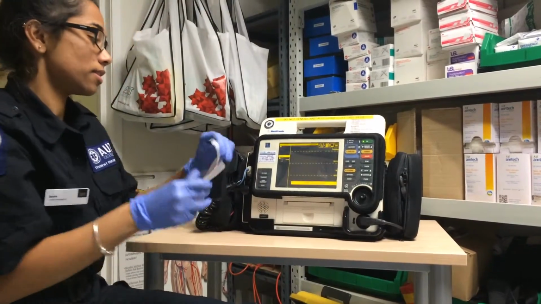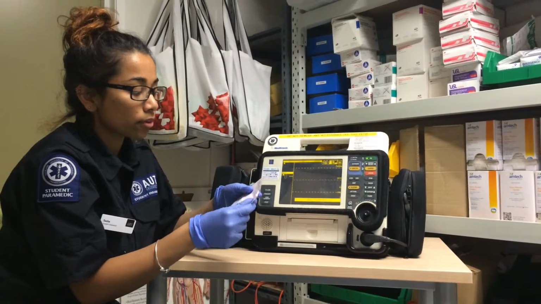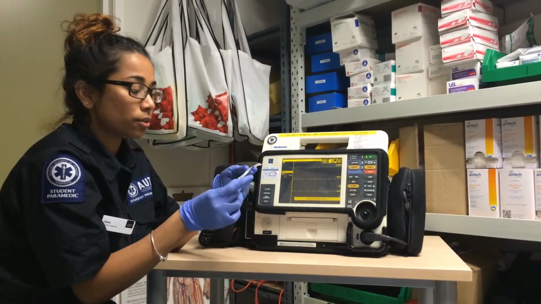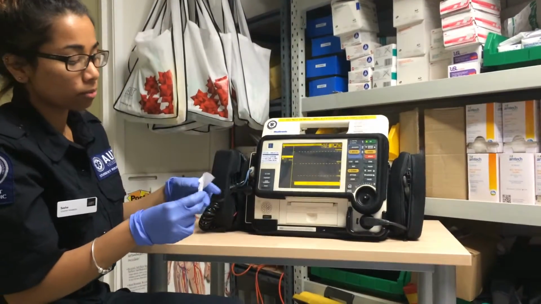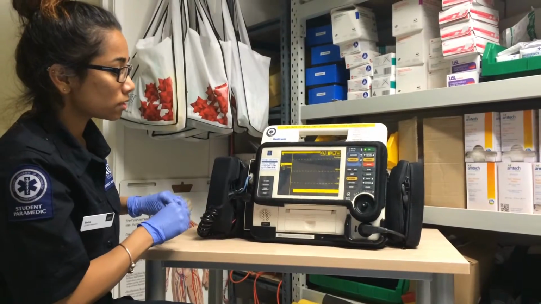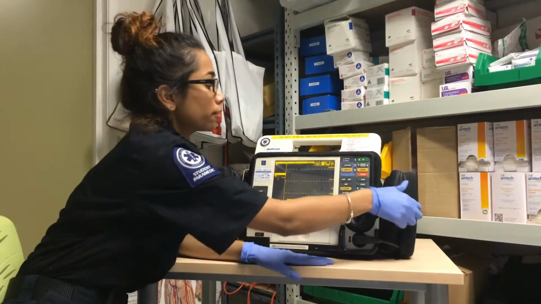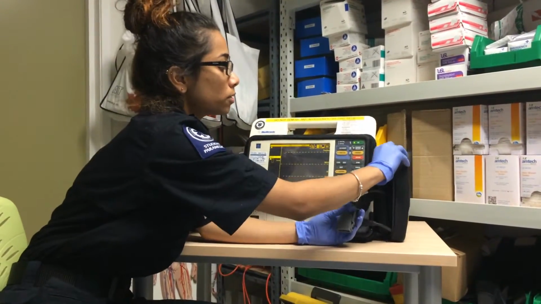So when you click the user test, it will print out this user test for you, and it will say the date and the time, and it will also say user test pass. So it does say user test pass, so the machine is good to use. So we also want to do a test defibrillation. The left hand side of the LifePak 12 is the defib side. So we want to attach our defib to a test load.